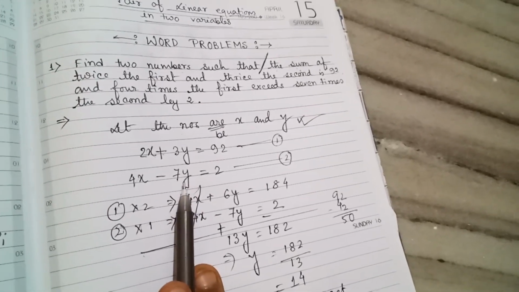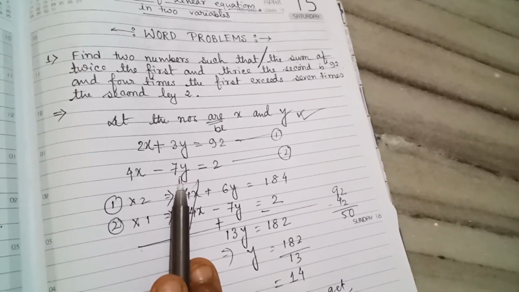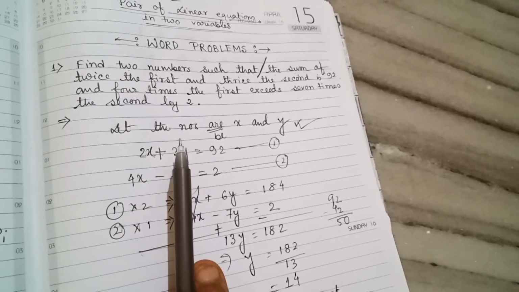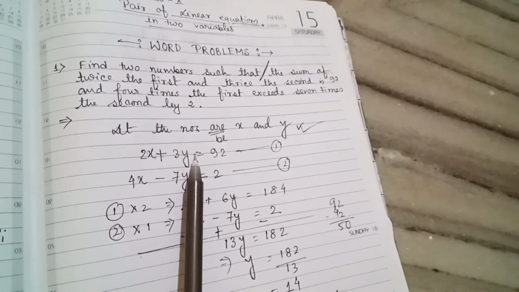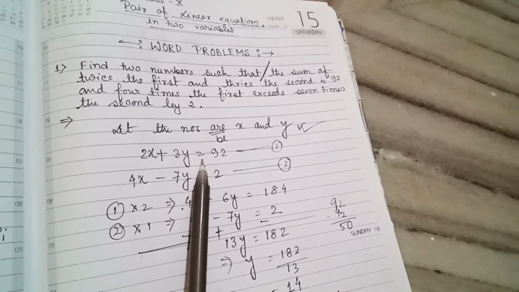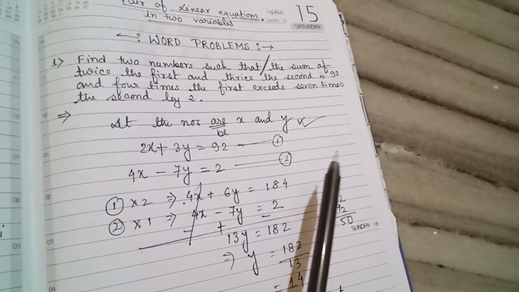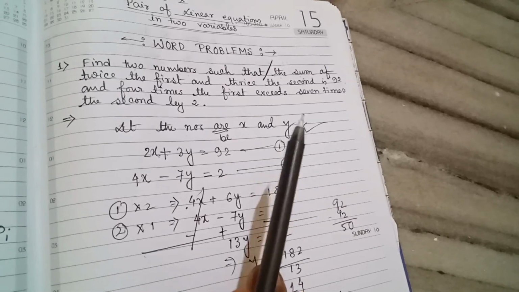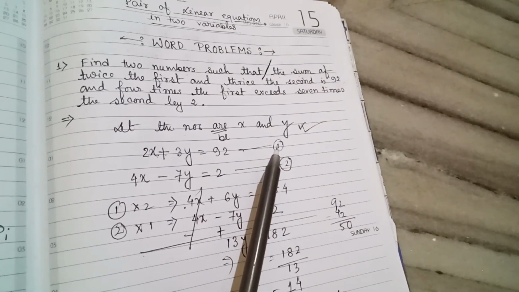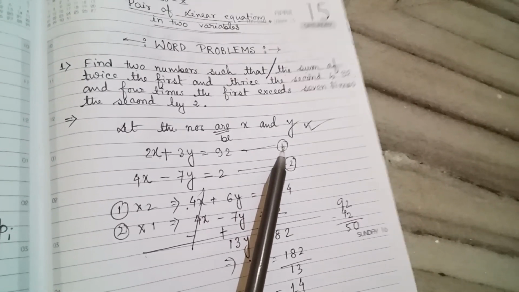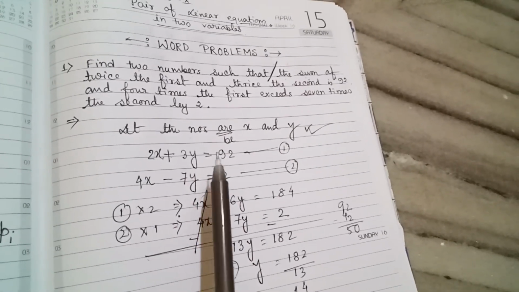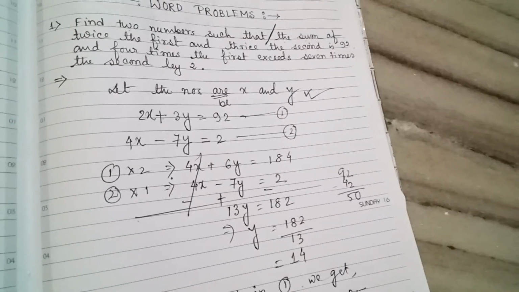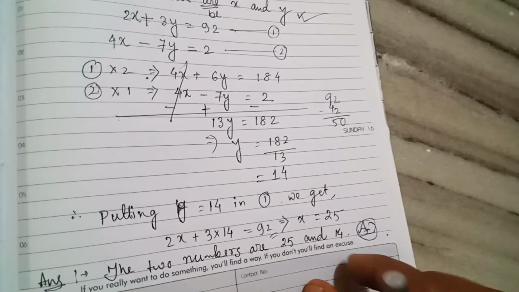There is nothing more here. After constructing the equations, there is nothing new in word problems. One thing you have to understand and stick in your brain is that word problems are much easier than normal problems, because once you get the equations, you know how to do it. Okay, so we will go to the next question.